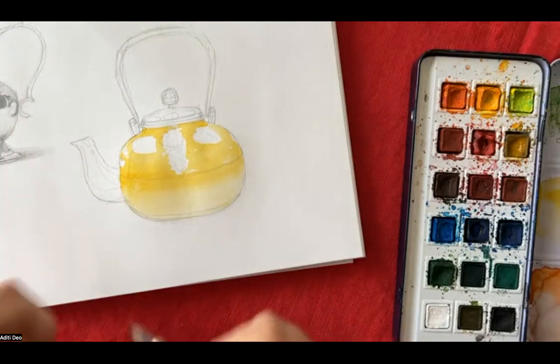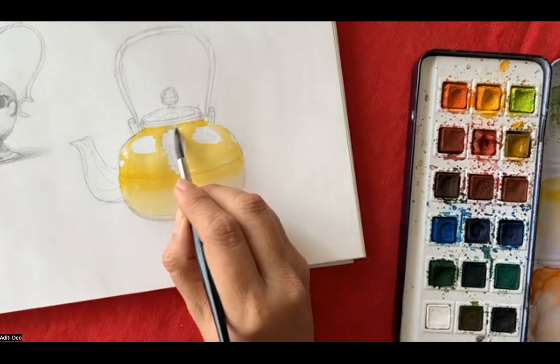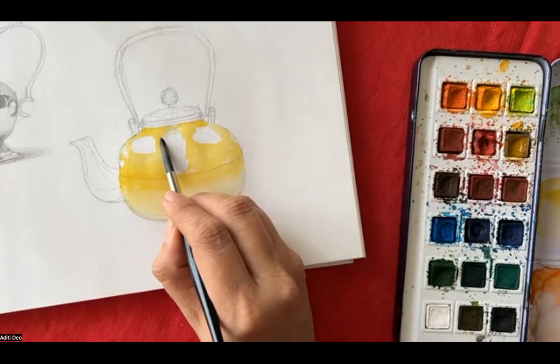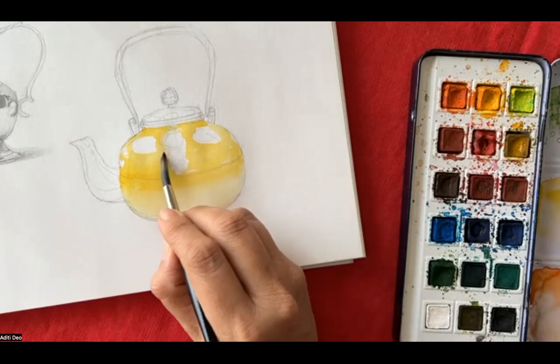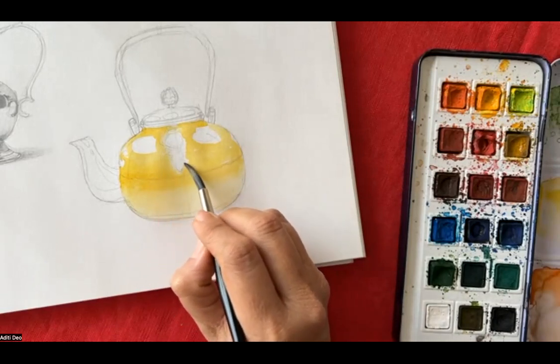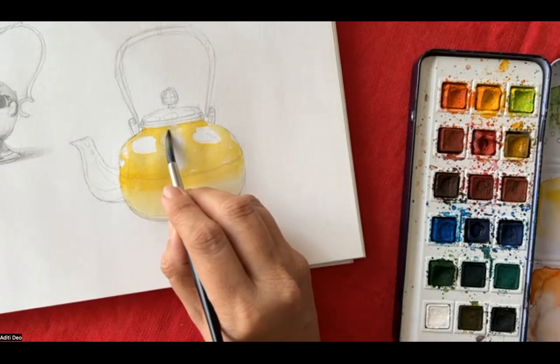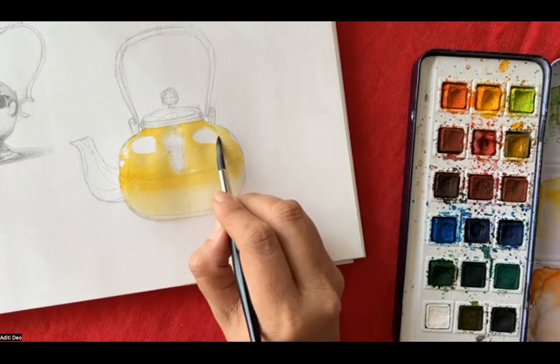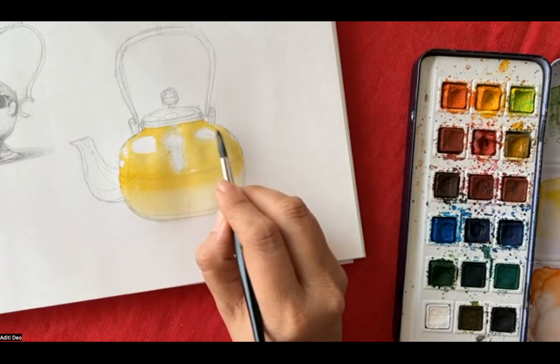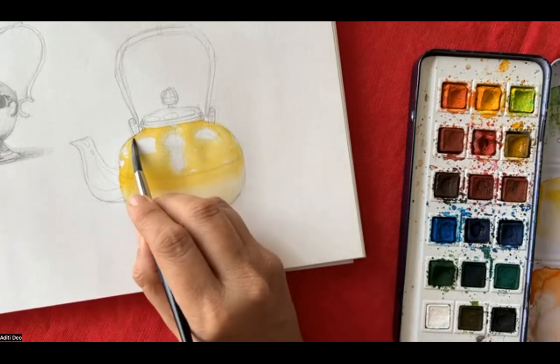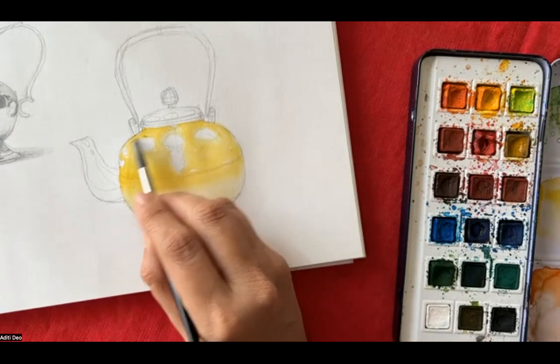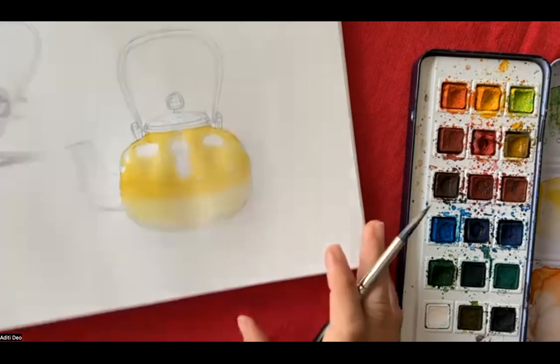But don't stop here yet. With that same just water in your brush, go over just the edge of these highlights so that they become fuzzy. So just the edge, and that should do it.